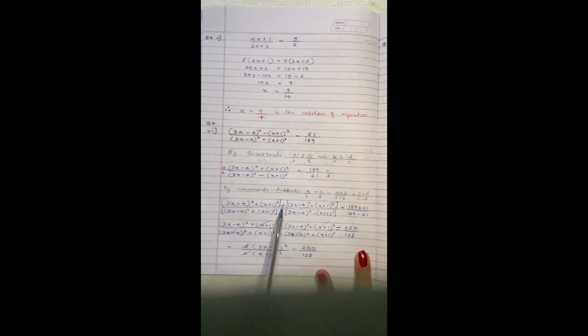So when you open the bracket, no signs will be changed here in the numerator. In the denominator the signs will be changed. This will copy as it is and this will be negative and this will be positive. Now if you look at the numerator, opposite terms will get cancelled, plus and minus gets cancelled. Here in the denominator also plus and minus gets cancelled.